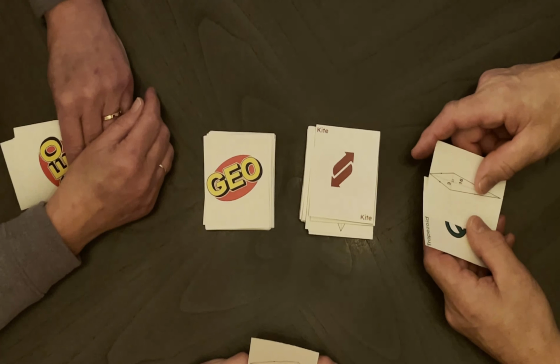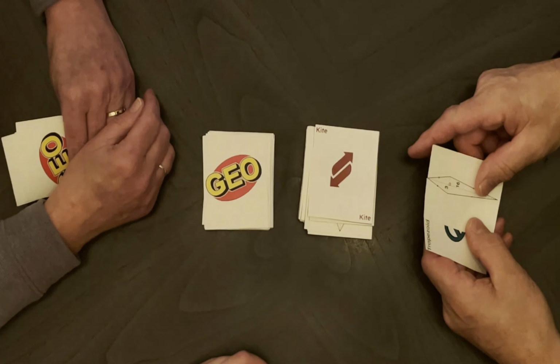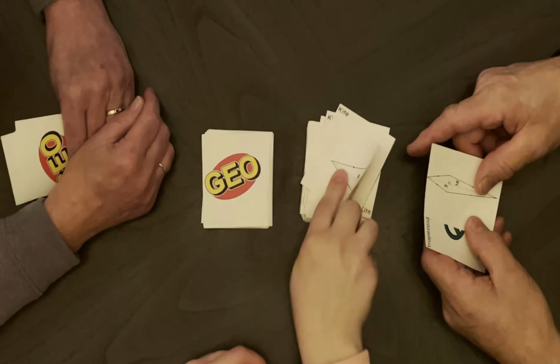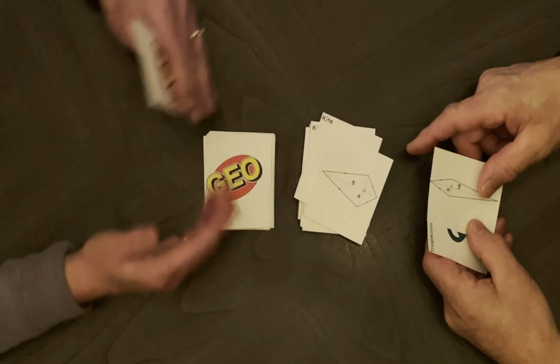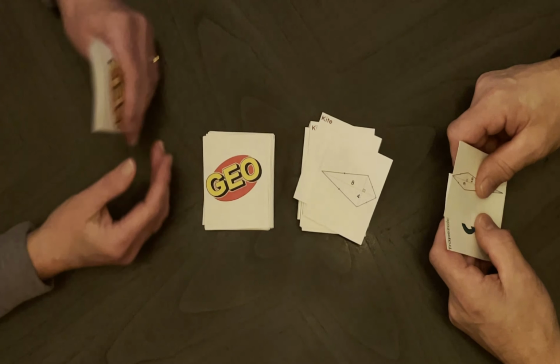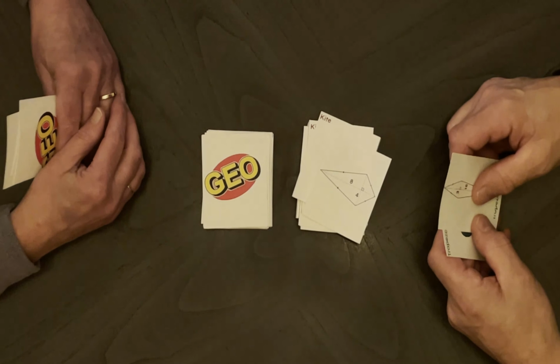Now it is player 3's turn. They must play either a kite or a reverse card. Luckily, they have a kite card with an area of 16. They play it and state the area, and they have emptied their hand. The game ends, and player 3 wins.